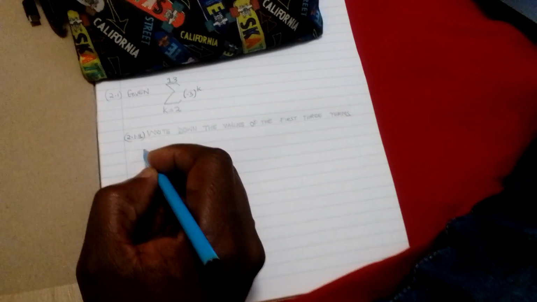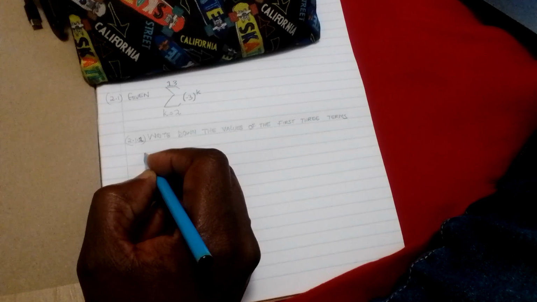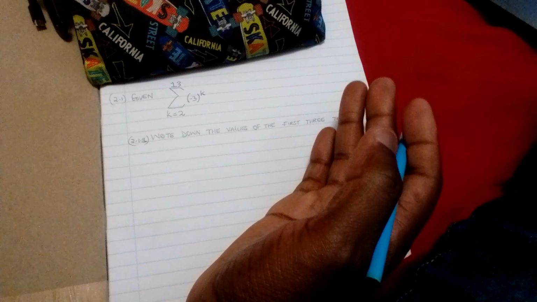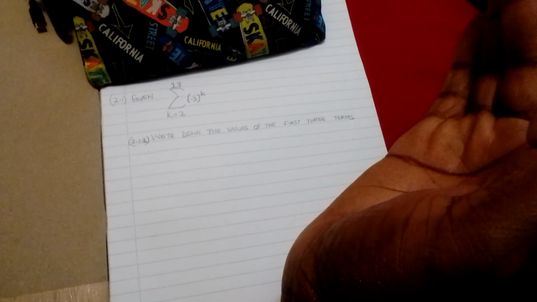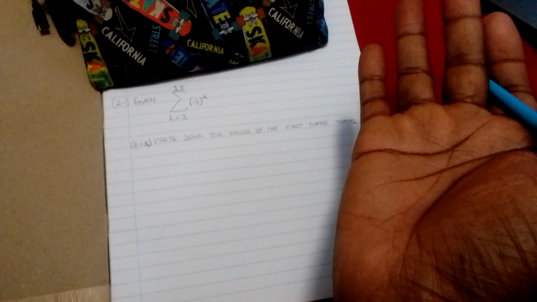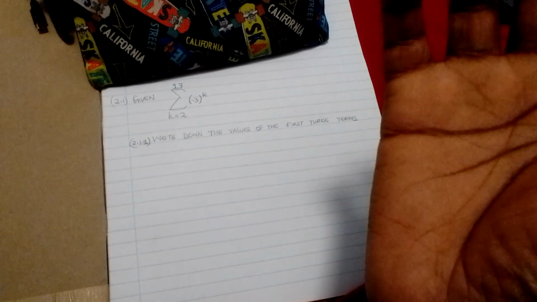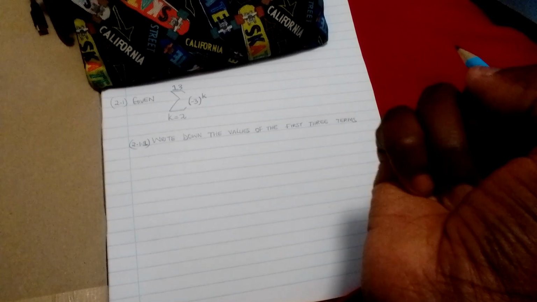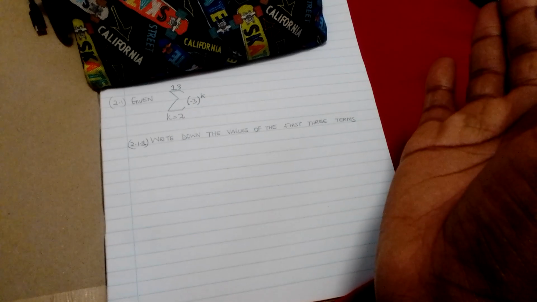So here we've been asked to write down the values of the first three terms. That's easy enough. When you're told to write down, obviously they don't expect any working out there, so you get a mark for just the answer alone. It goes against what we've been told about math, that the answer is not so important, but the steps are what we're interested in the most. But in this case, you've been told to write down the answer.